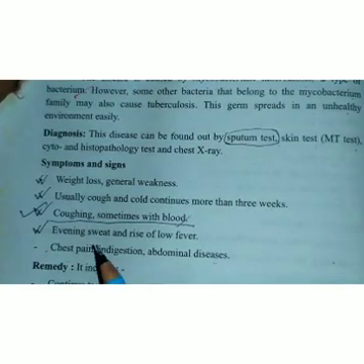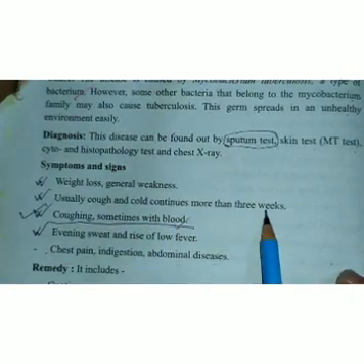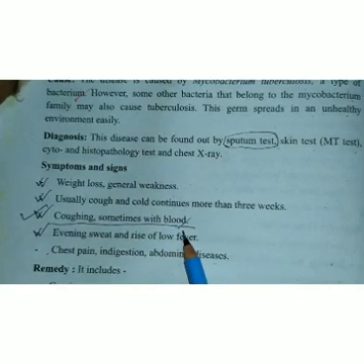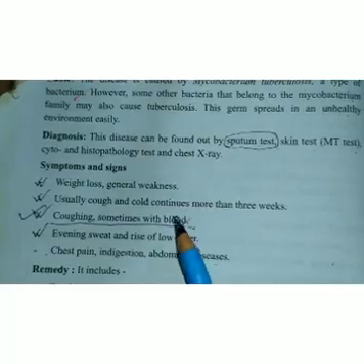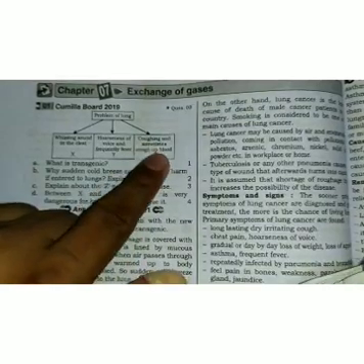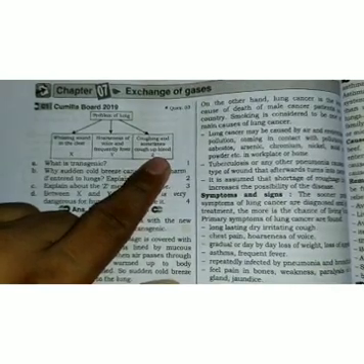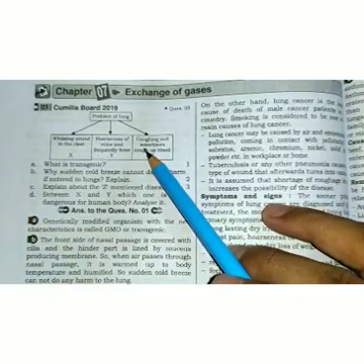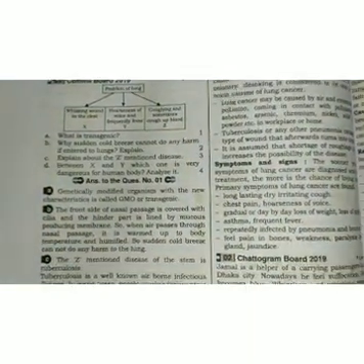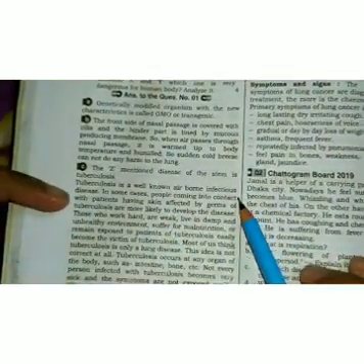There are some symptoms of tuberculosis disease. These are weight loss, general weakness, usually cough and cold continuing more than 3 weeks, and coughing sometimes with blood. These symptoms match with our stem, coughing and sometimes coughing with blood. So these symptoms in the stem belong to tuberculosis. Tuberculosis is a well-known airborne infectious disease.